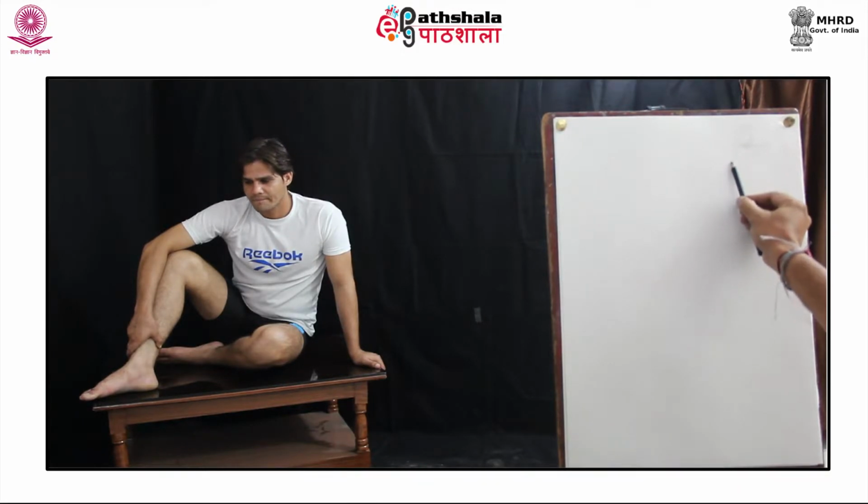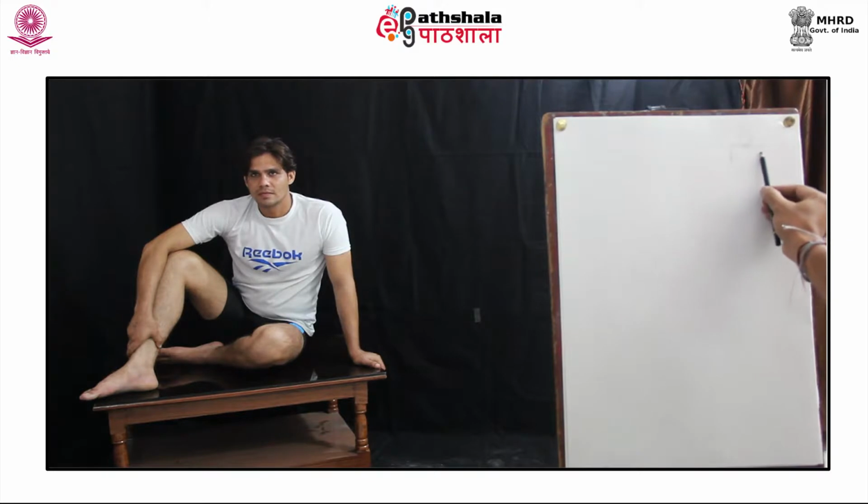In the next sketch, the position and posture of the model has changed, and now he sits on the top of the coffee table. Use the drawing sheet vertically. Start to draw the basic or key lines of the male model on the top end of the drawing sheet.